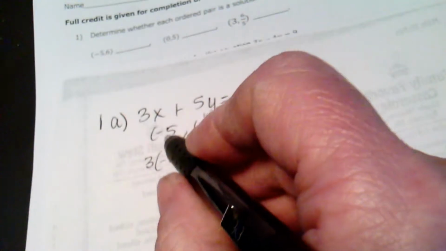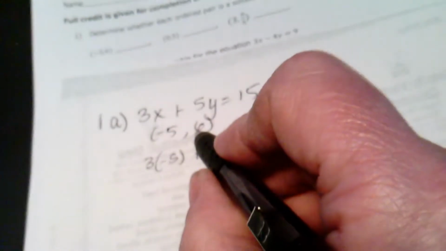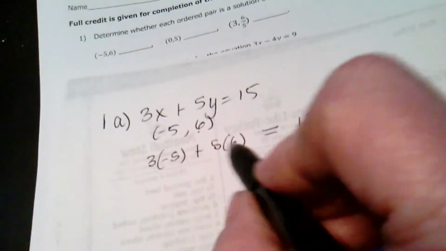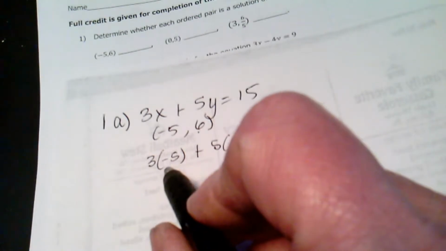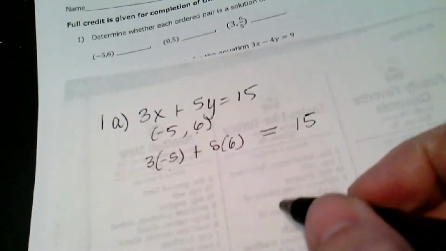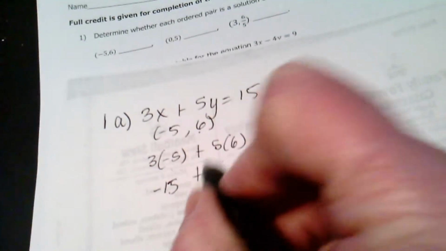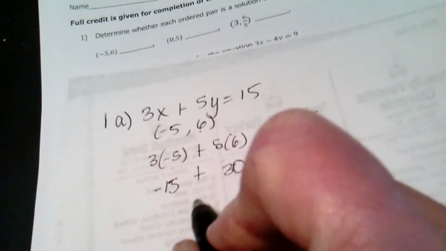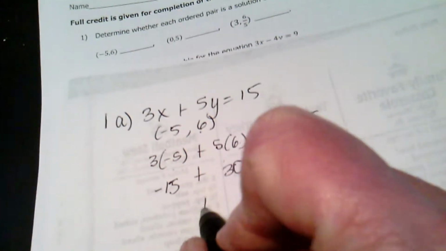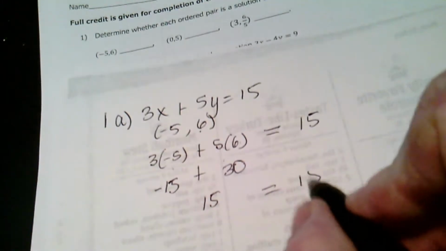So it's best that when you have two numbers in an ordered pair, that you put them in parentheses. That way you will know when you do the problem that it will actually be multiplied as it is intended. All right, so 3 times -5 is -15. 5 times 6 is 30. If we do -15 plus a positive 30, we will get 15, and 15 does equal 15.